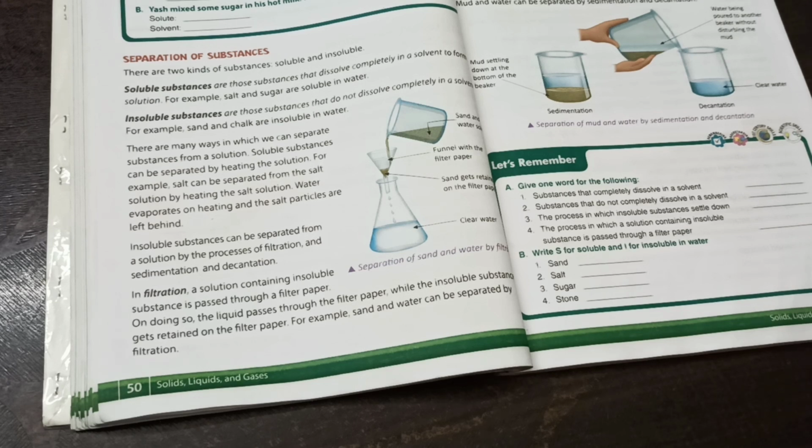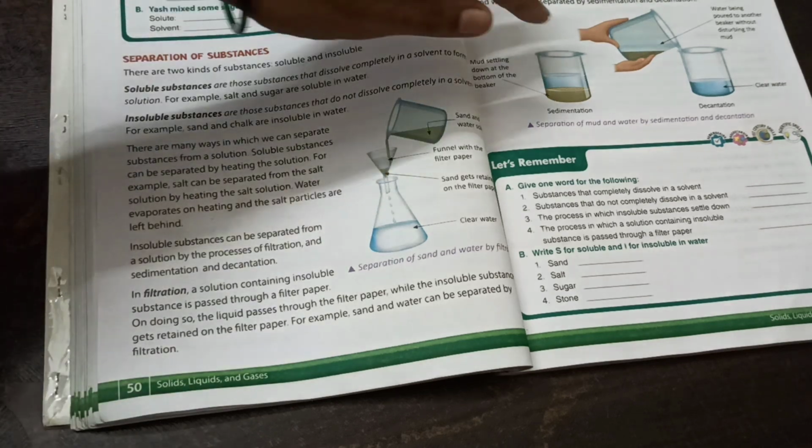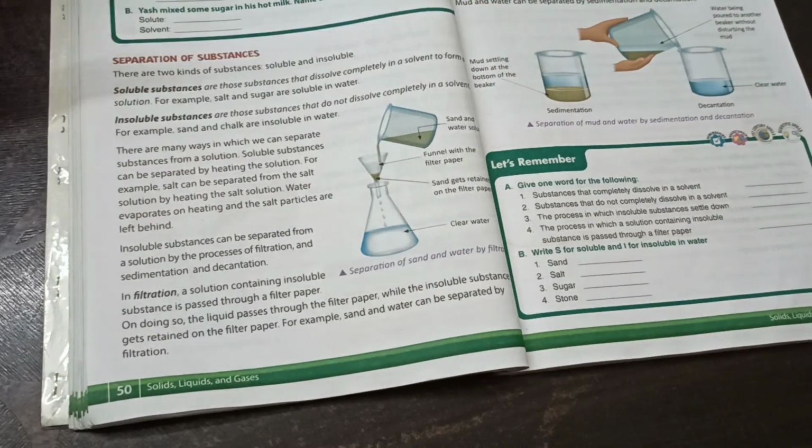In filtration, a solution containing insoluble substances is passed through a filter paper. The liquid passes through the filter paper while the insoluble substances get retained on the filter paper. For example, sand and water can be separated by filtration.